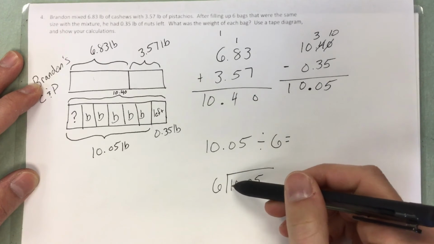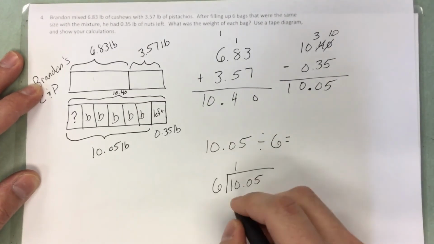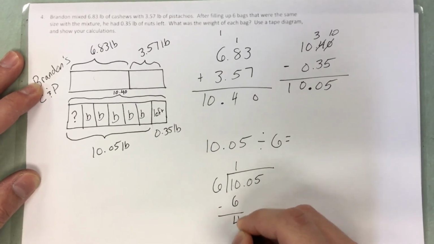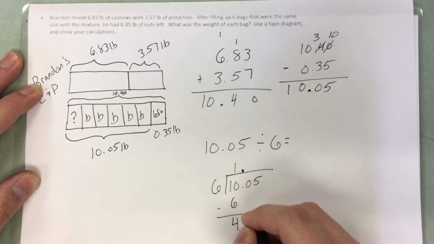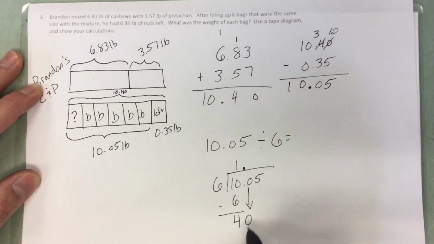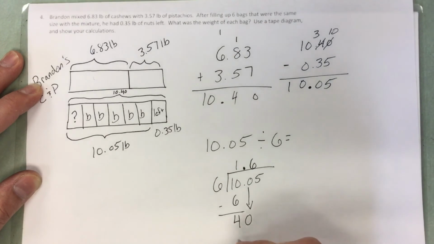I know that 6 can't go into 1, so I'm going to go 6 into 10. That will go 1 time. Go ahead and move my decimal and drop my 0. How many times will 6 go into 40? That would be 6 times, which will give me 36.